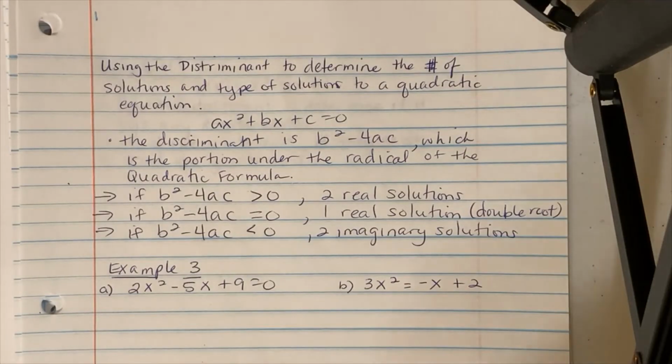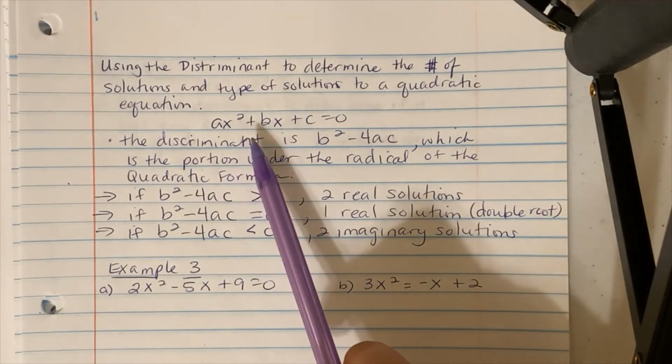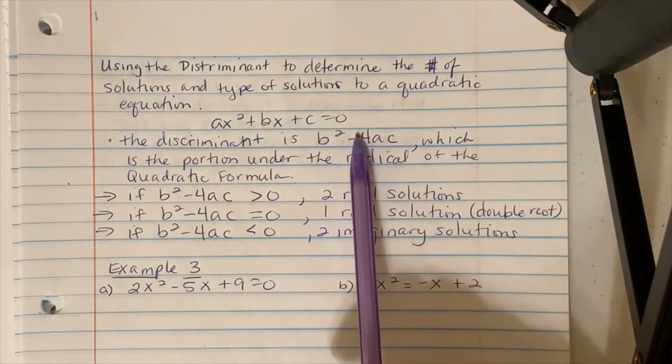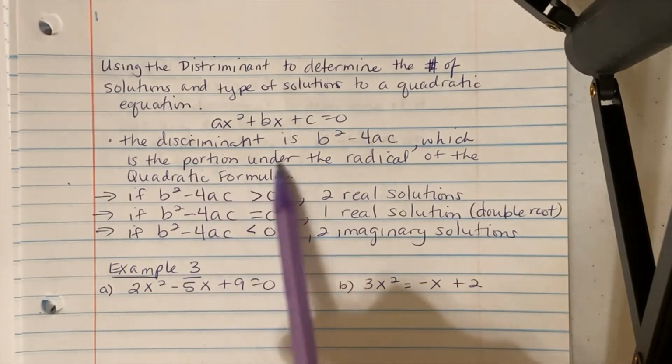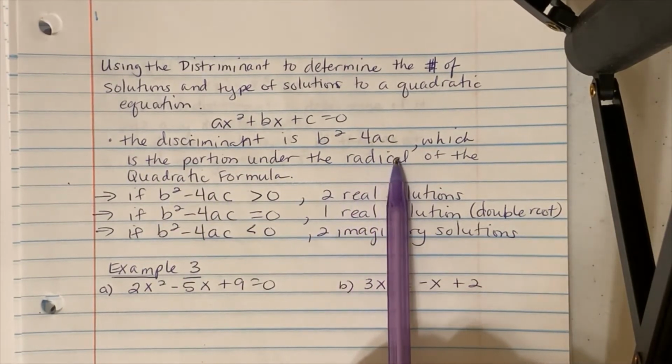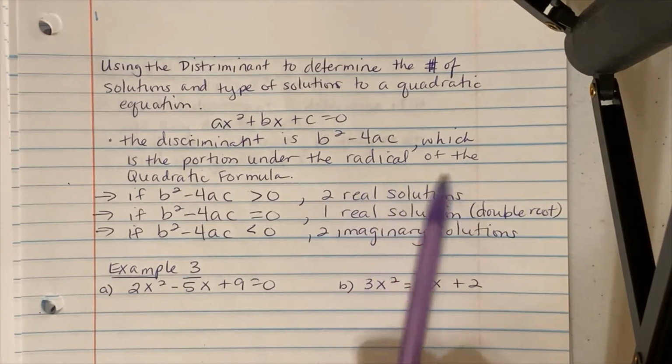Welcome back. So we're trying to find, using the discriminant, the number of solutions and type of solutions to a quadratic equation. Remember, ax squared plus bx plus c equal to 0 is your standard form. The discriminant is actually the b squared minus 4ac, which is the portion under the radical of the quadratic formula.